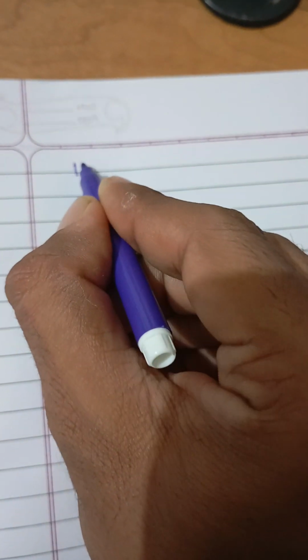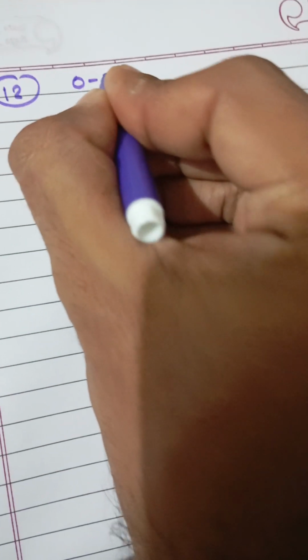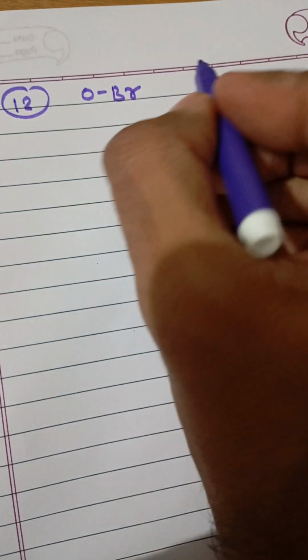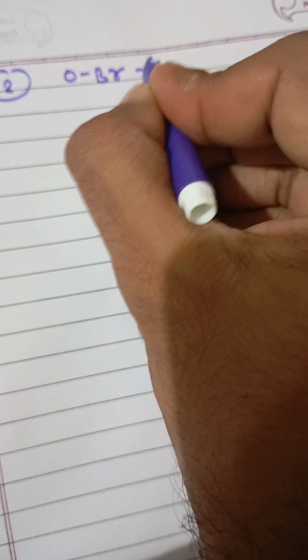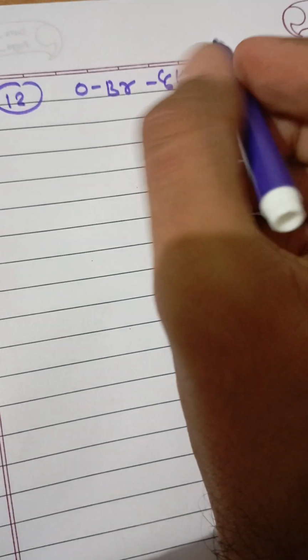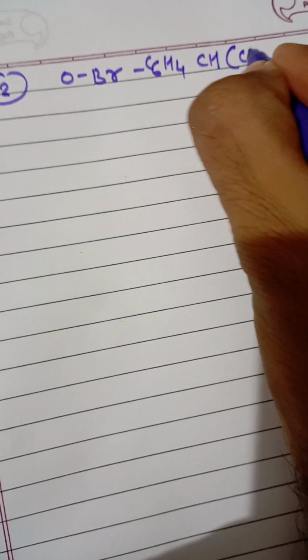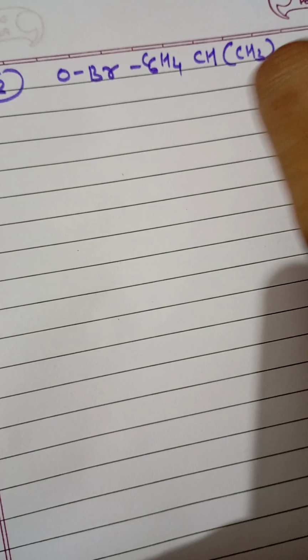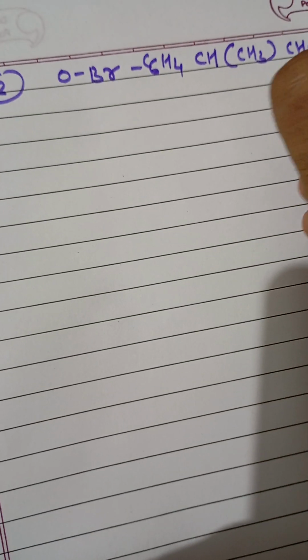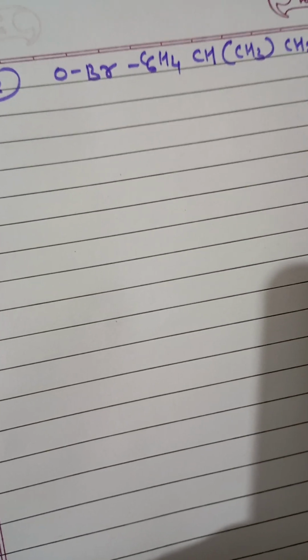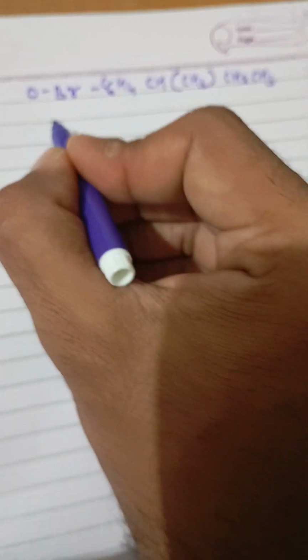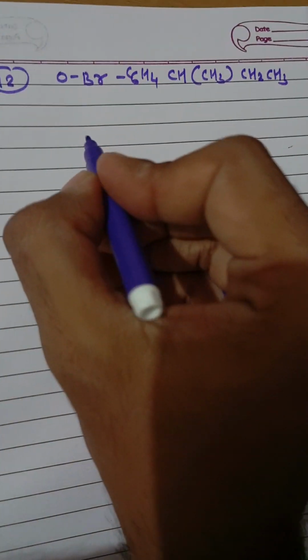Then the last example is given to us, example number 12. Here we have the structure which has bromine at the ortho position, C6H4, here CH, here CH3, here CH2CH3 group. So first we simplify the structure.